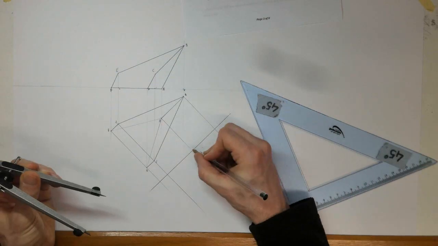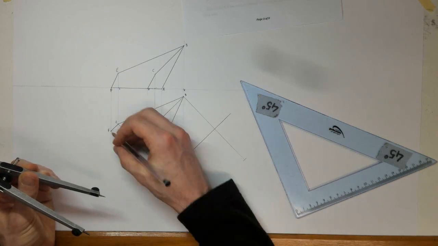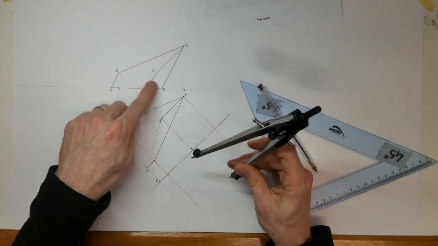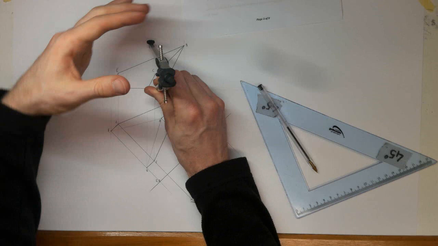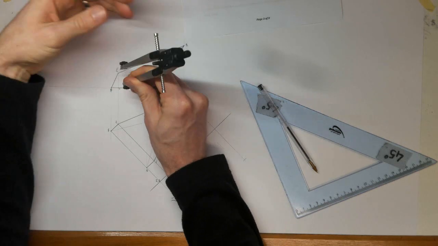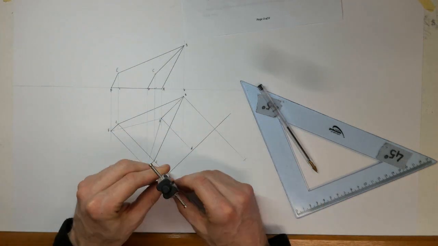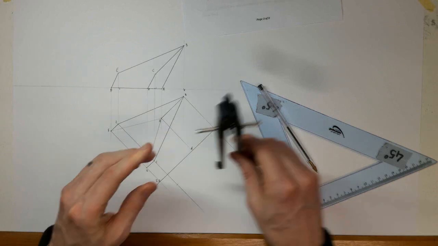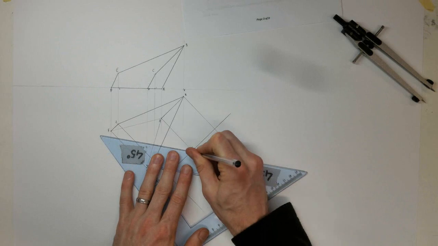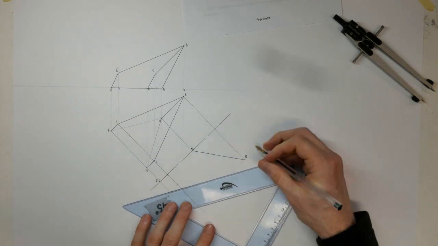A is going to be on the ground. A, D and F are also on the ground, so D and F, and then E and C are actually at the same height. Same height there. So let's follow them down, and that's C and E. So that's AB, true length line.